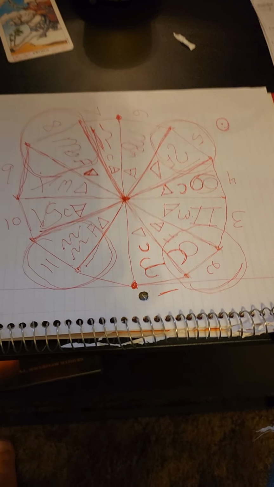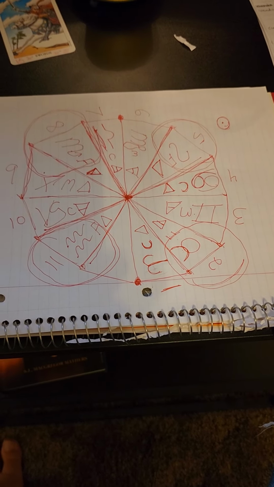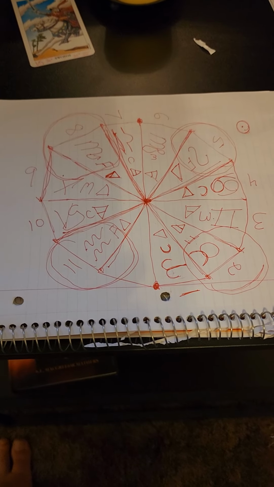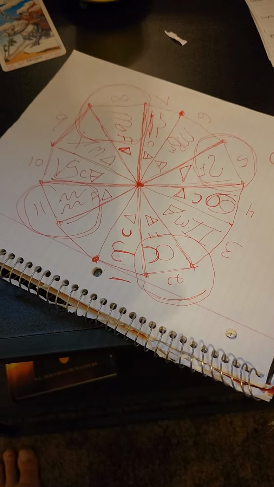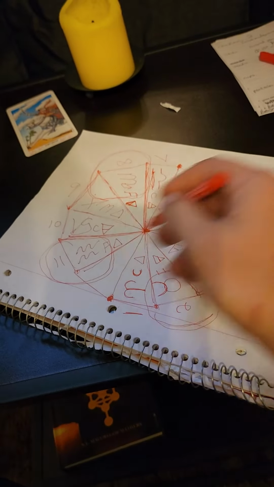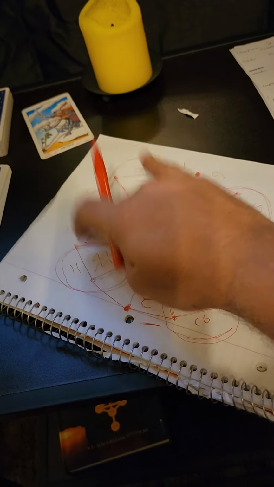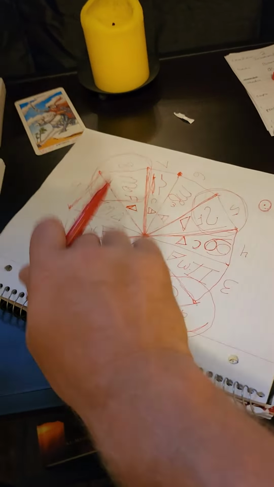Like, they're all over the place. The 4 fixed signs are very, very important because they are the 4 pillars that hold up this Hakma. Because this is radiating and it's creating this, and this.